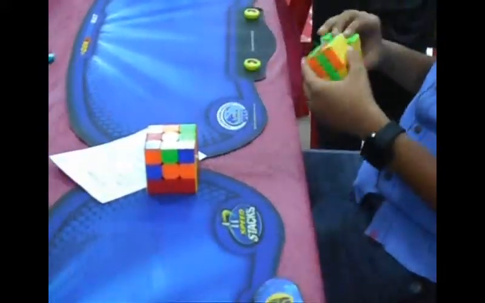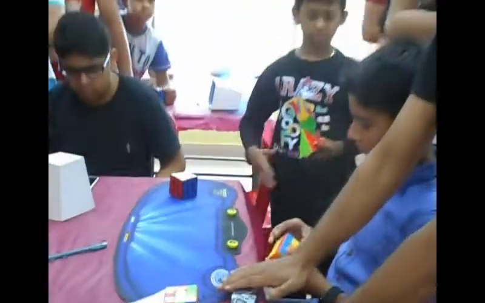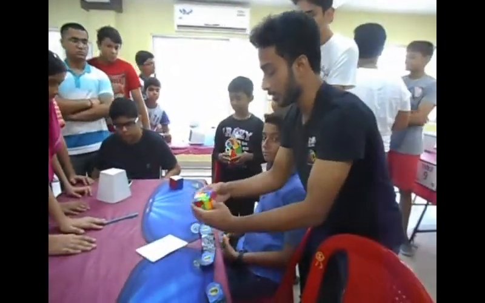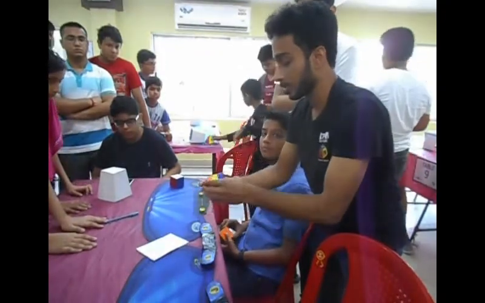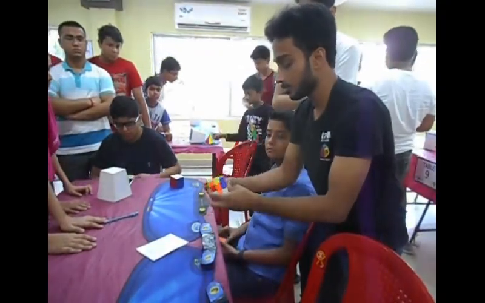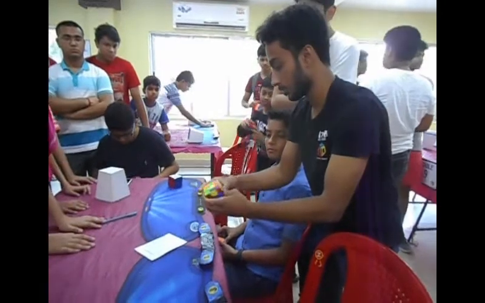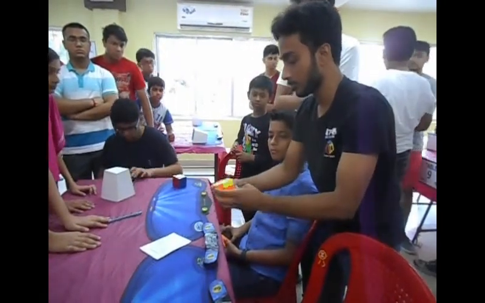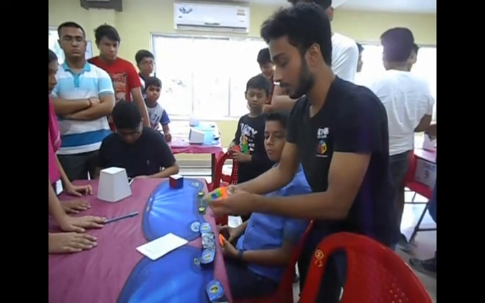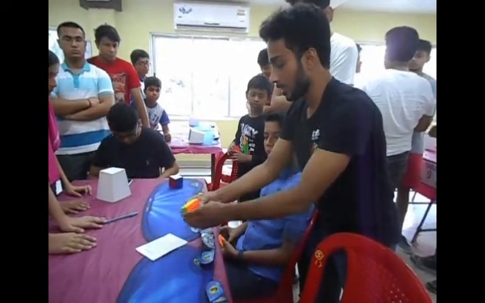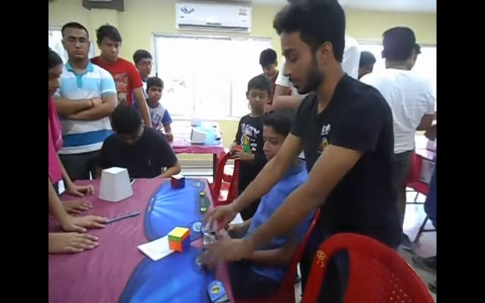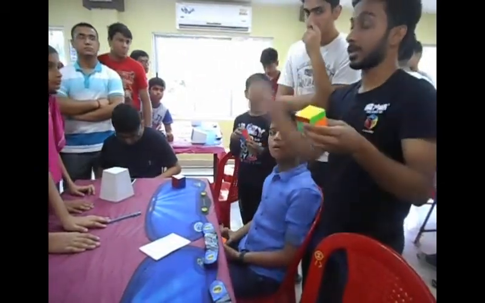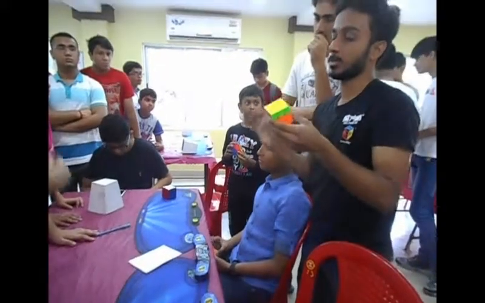So again, important things. Start the timer with your fingers, not your palms. Only with the fingers. You can pick up the puzzle. Start solving. Once you're done, just drop it and stop it like this. This is again a +2 penalty. So +2s happen in 8 different types of cases, but the most common one is this.